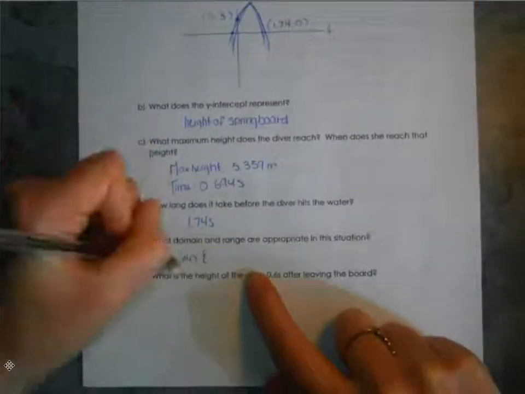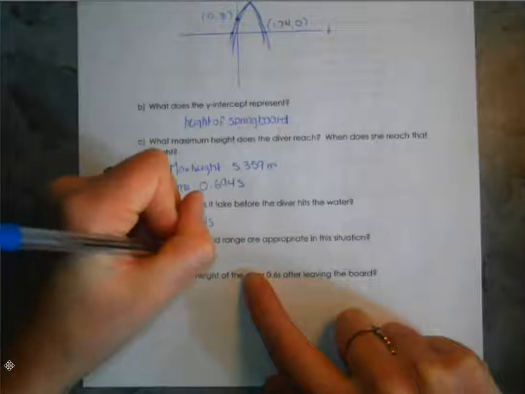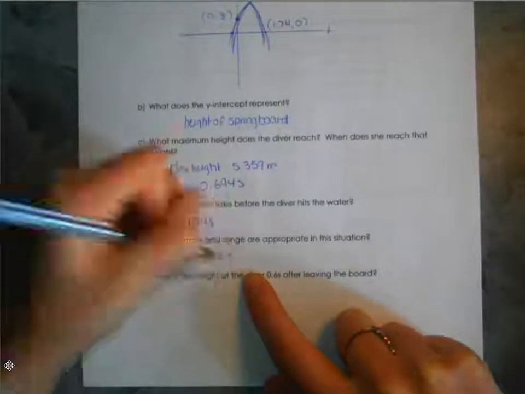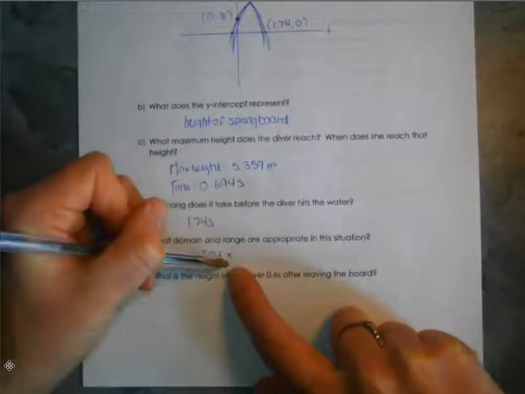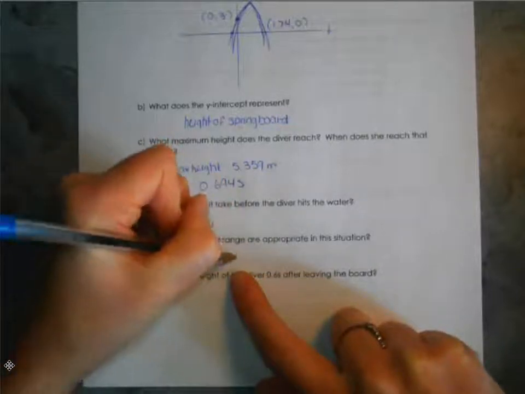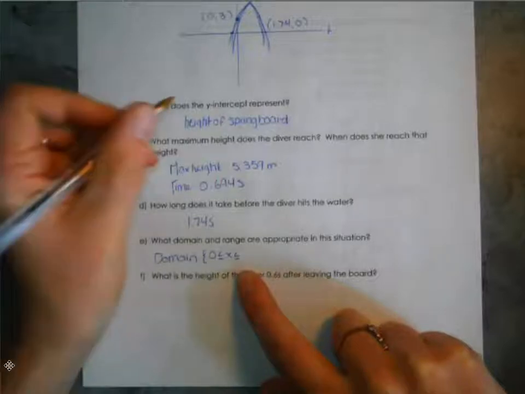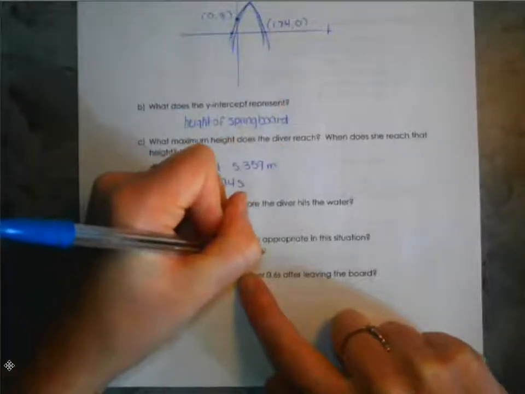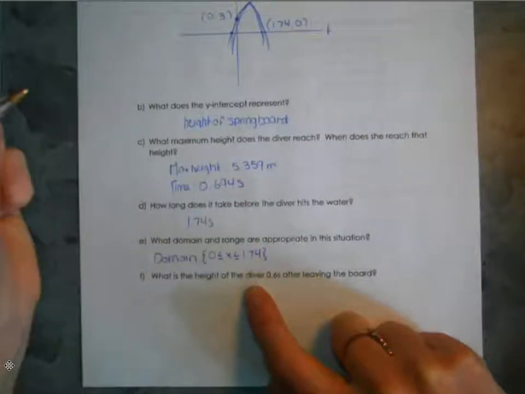So now we have a new way of writing domain, which is basically that x has to be greater than or equal to 0. So you always are going to put your value in the middle, and less than or equal to the 1.74, which is the end of the dive, if you don't count what's going on below water.